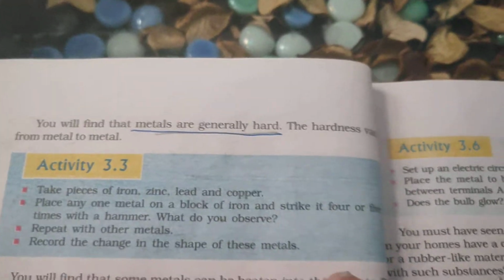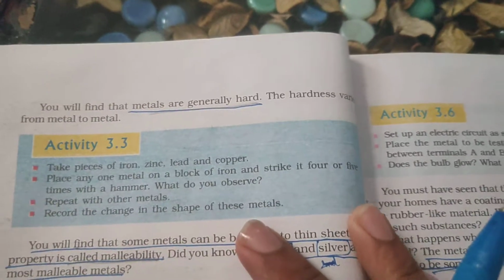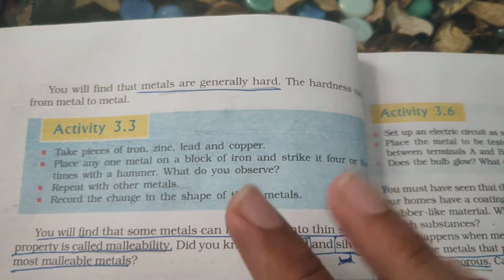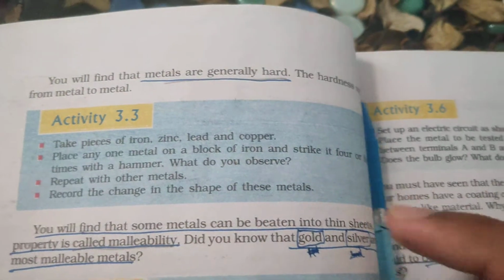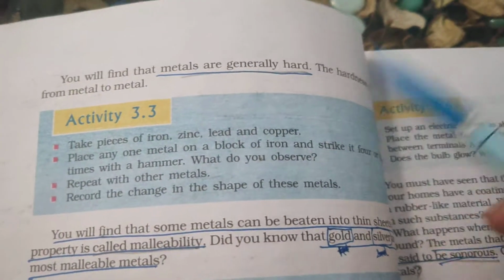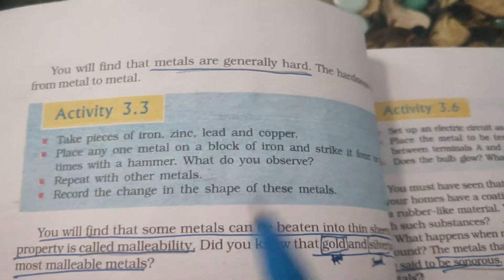You will find that metals are generally hard. The hardness varies from metal to metal. So we will find that most metals that we took were mostly hard. They were made of a hard substance and were difficult to cut. So we can conclude that metals are generally hard, but their hardness also varies from metal to metal.